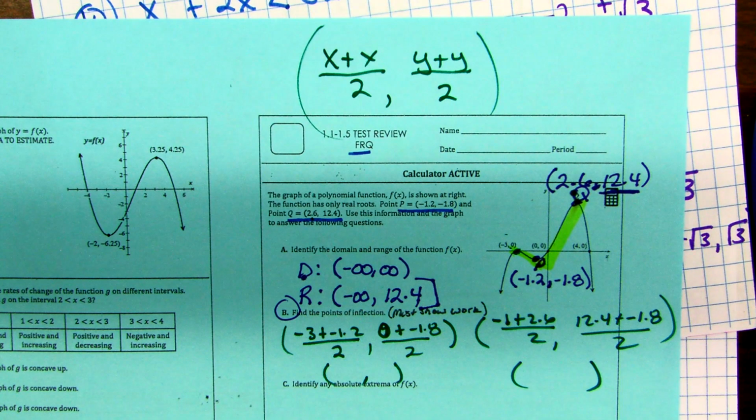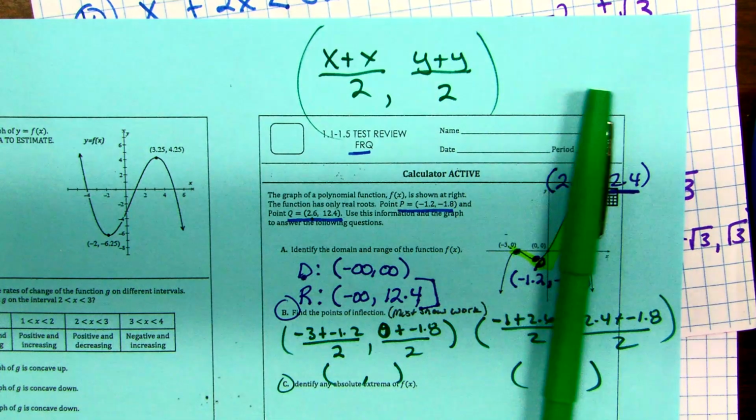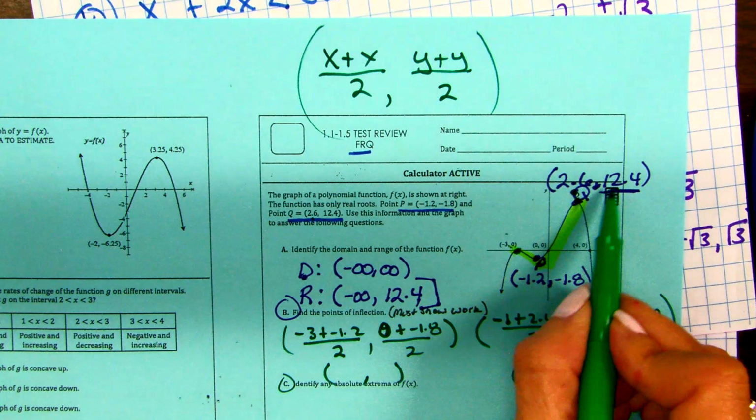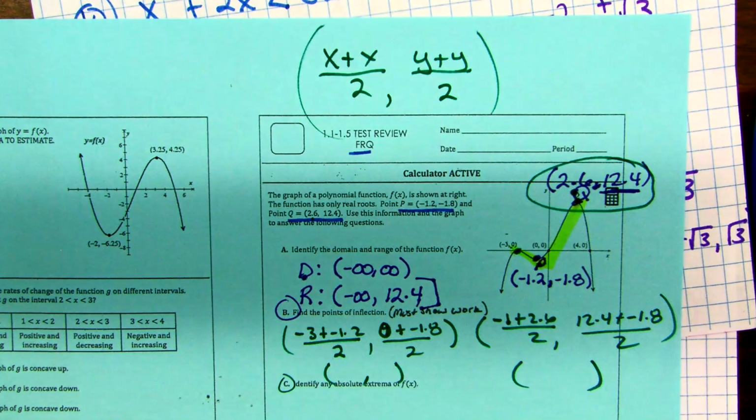Any other questions about that one? And one more that I want to make sure I go over, then I'll, again, open it up to you guys, is part C, identify any absolute. So absolute, same as global. Absolute highest point versus absolute lowest point. Well, if you have arrows both pointing down, you can't have an absolute minimum, okay, because it's always going down further. But in this graph, you do have an absolute max.